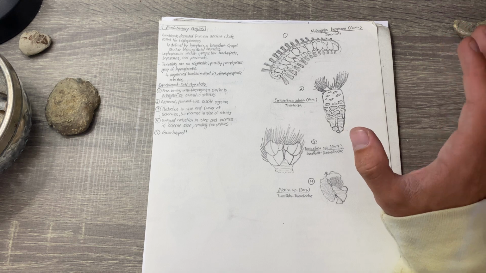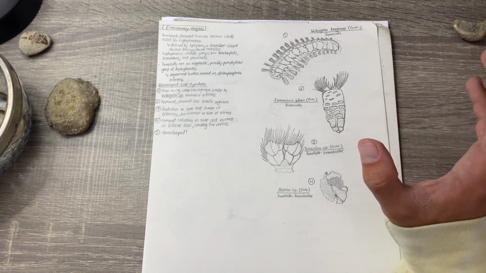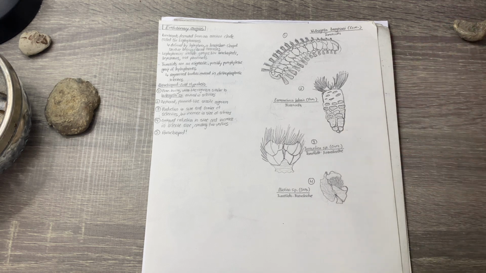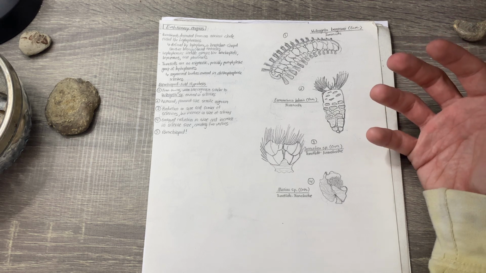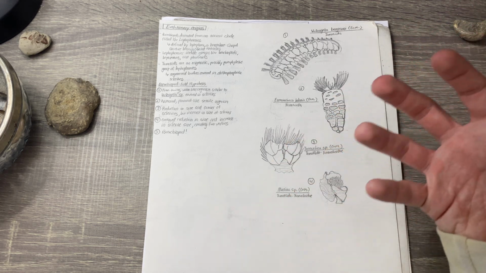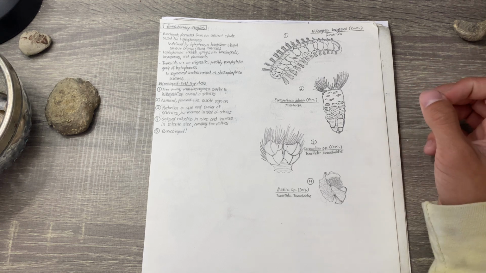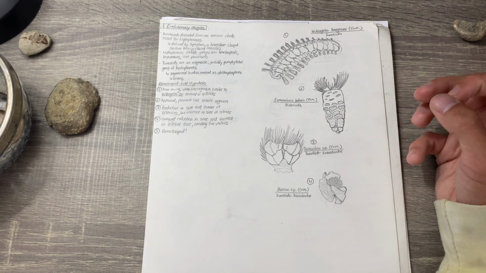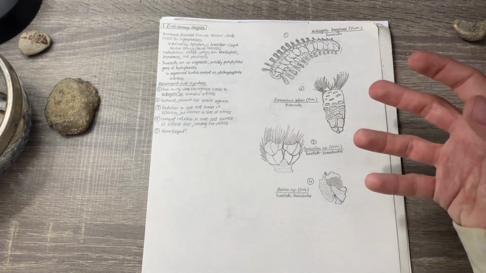So chitin is a very durable biomolecule, which is the same stuff that insects and arthropods form their skeletons out of, and phosphate in the form of apatite, which is the same mineral that your bones are made out of.